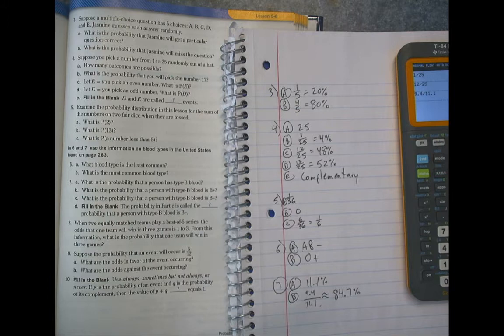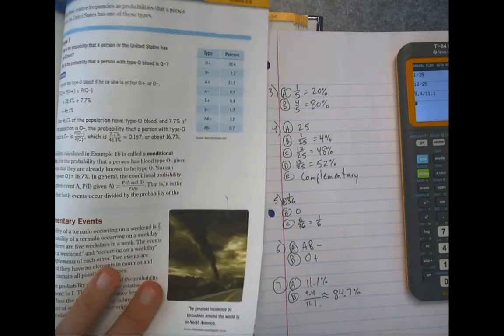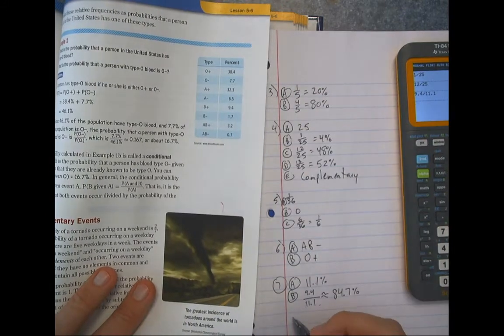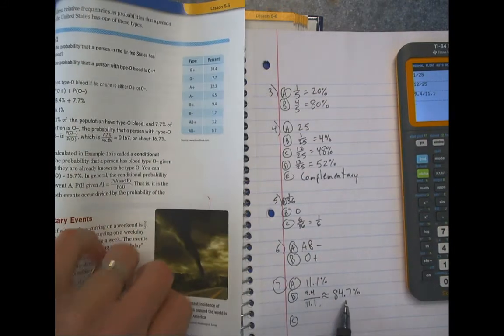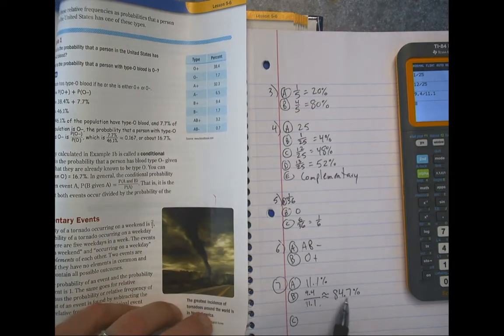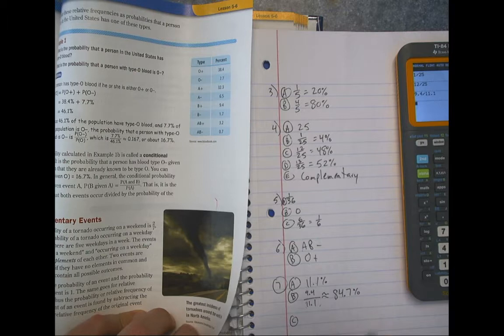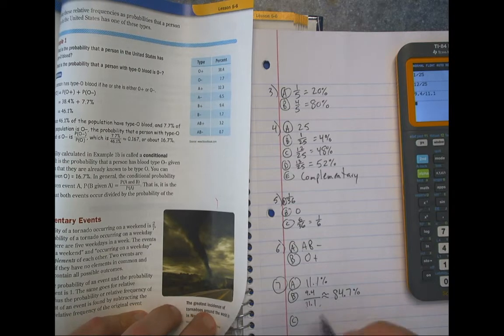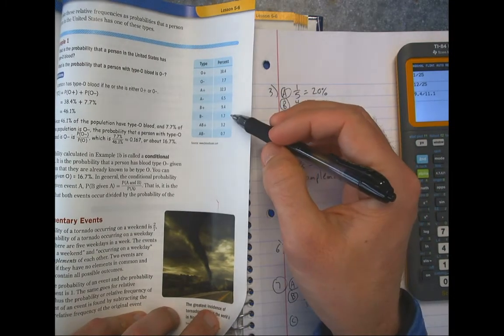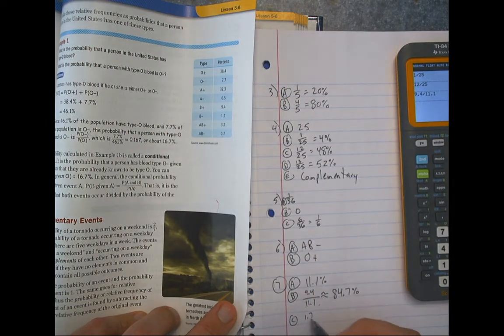And then part C, what's the probability that a person with type B blood is B negative? So that's just the opposite now. If there's this percent for B positive, then the other number is going to add up to 100% with this. So you could just subtract this from 100%. But going back to what we were doing, we're looking at 1.7 and comparing it to the total, which again, we're just looking at type B blood.